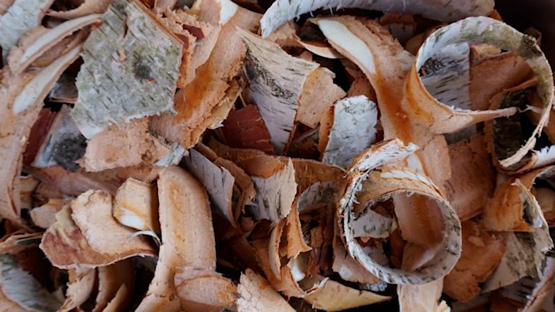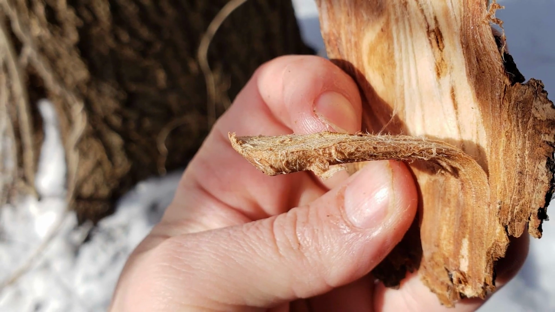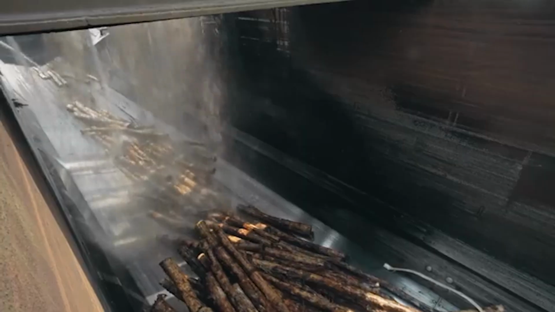Once the trees have been cut, the logs are fed into a debarking machine. Rotating drums and mechanical flies work to strip the bark from the logs. Bark can contaminate the pulp and affect the quality of the paper, so it's important to get rid of it now. After removing the bark, the logs are fed into another machine, a chipper.